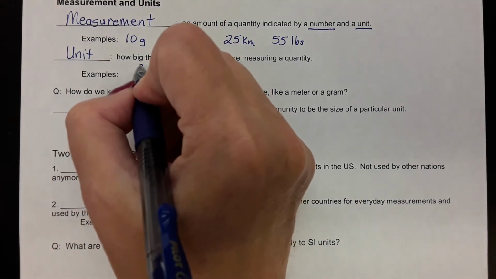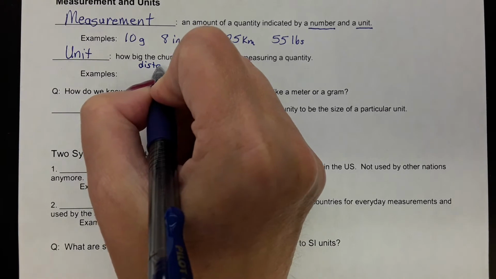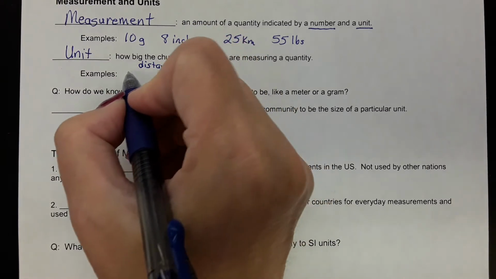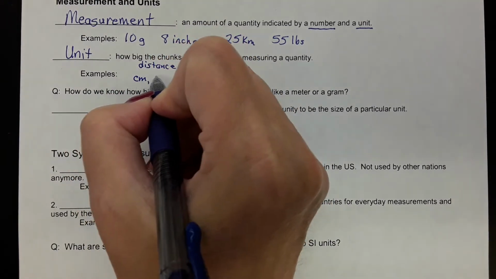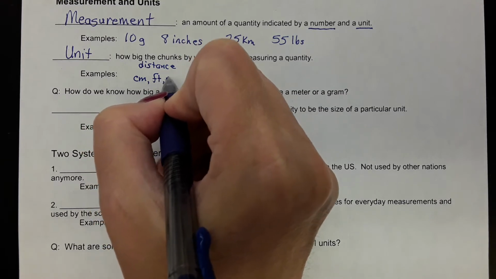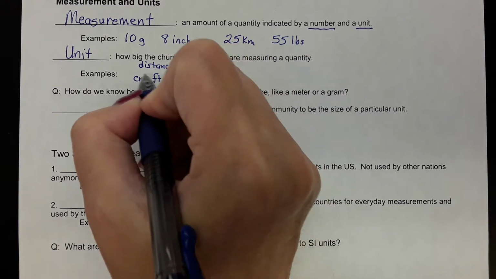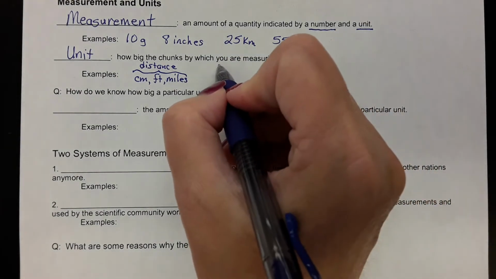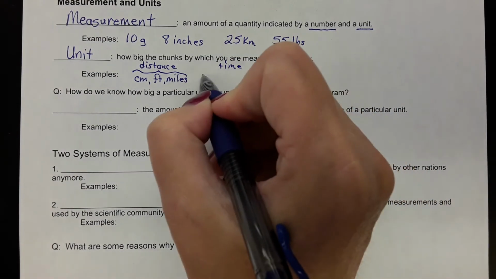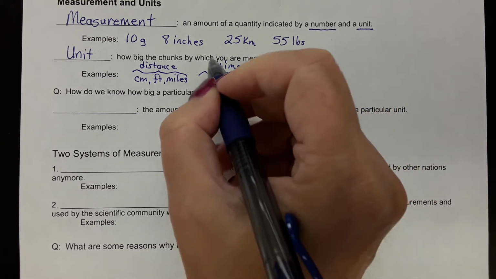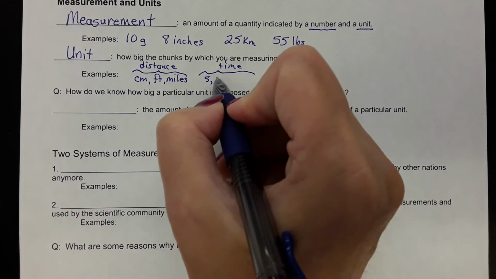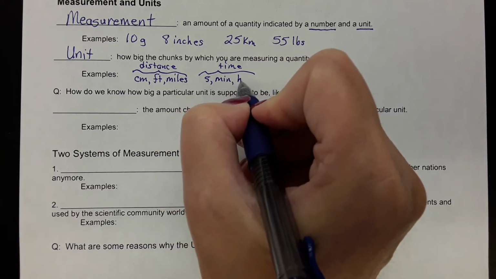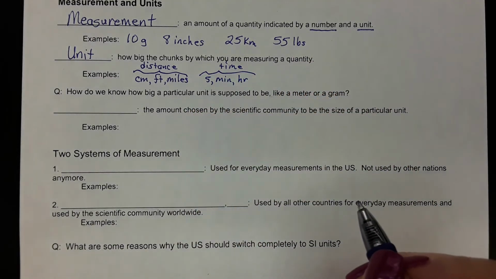For example, for distance, we can have other units such as centimeters, feet, or miles. Those are some other distance units. Time. With time, we could have seconds, minutes, hours, days, weeks, months, years.